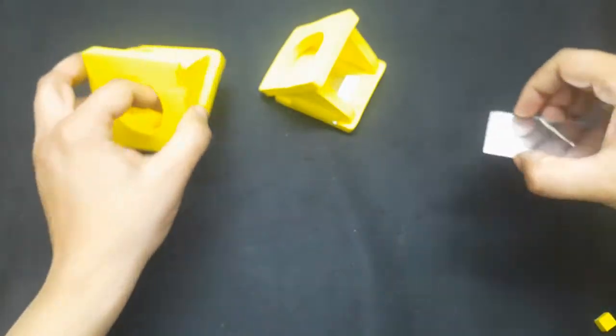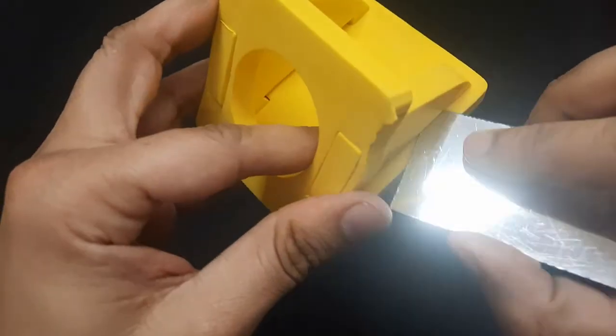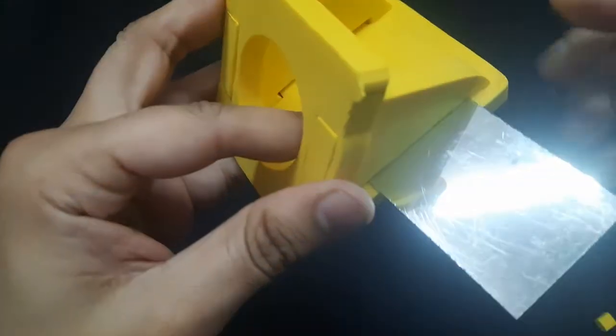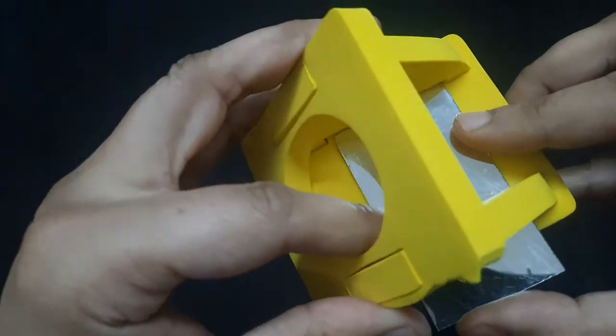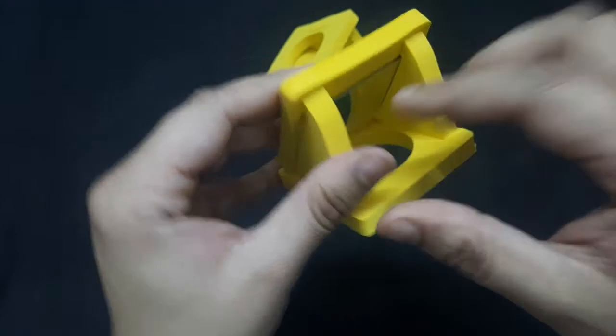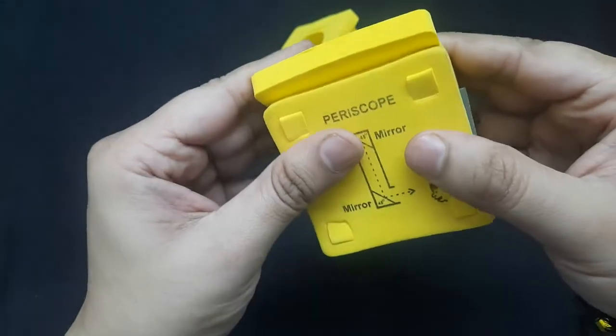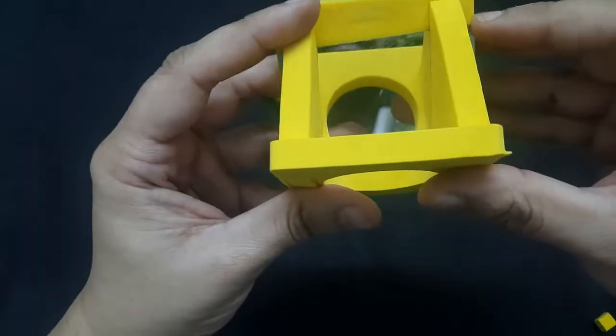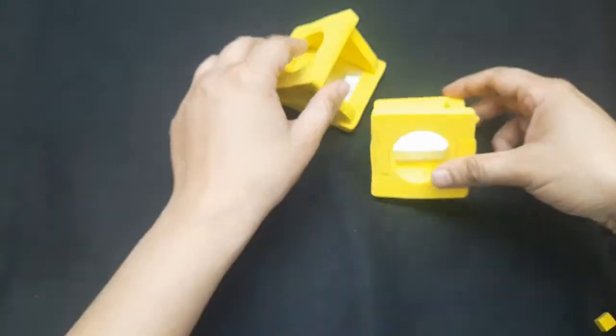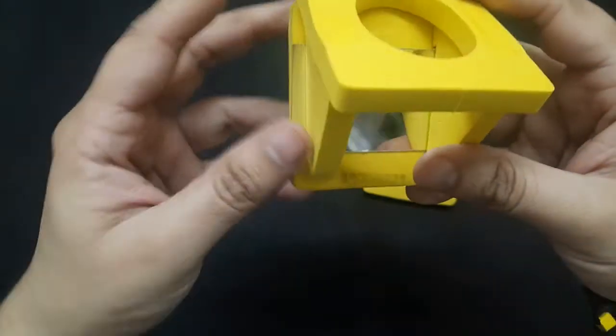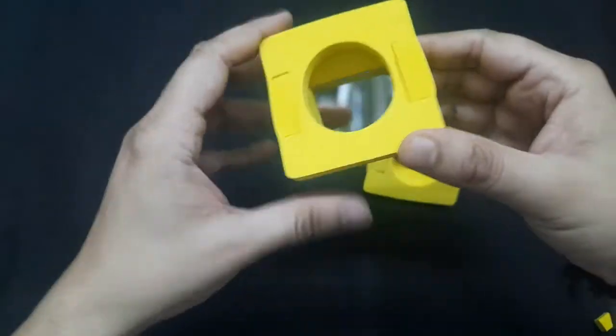Similarly, you can take the other mirror and put it like this, and it will go till the other side, and then you can check that all the parts are attached properly. Okay, so in this way we have put in two mirrors.